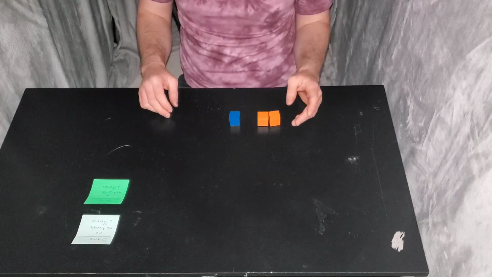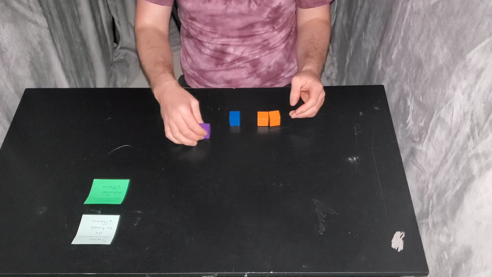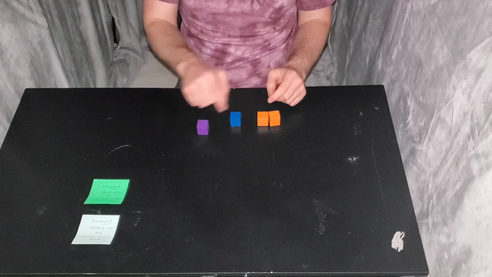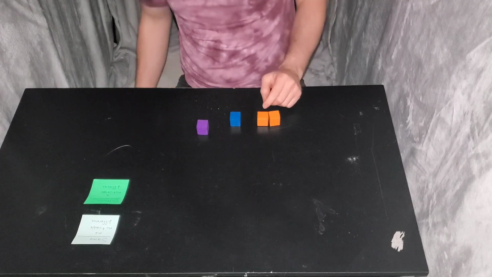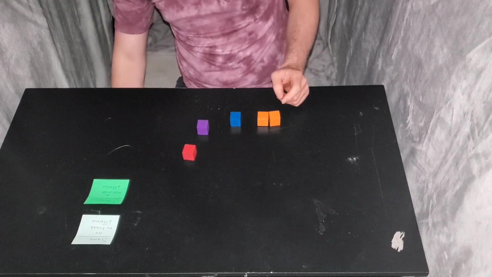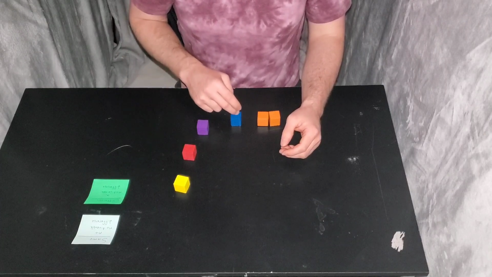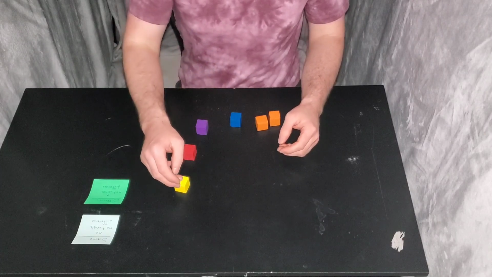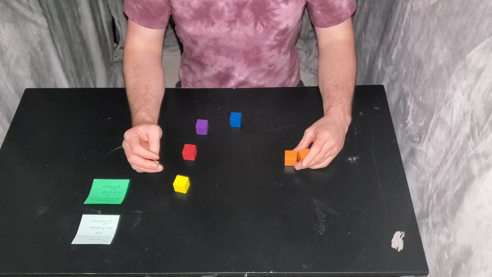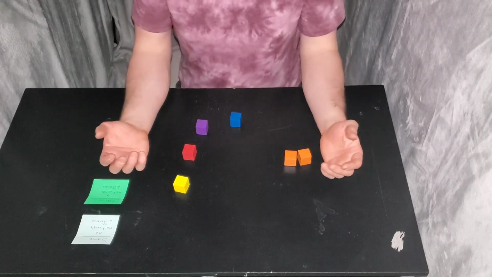Let me introduce another block. Here's another one. This is different than nothing, but it's different than this. And this is different than this. Here's another block. And yet another one. This is different than this, and it's different from this, and these are different than there. This one's different from these two. These two are the same. Strange. These are all different from one another. They're all different than nothing.